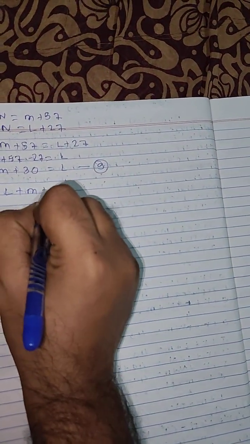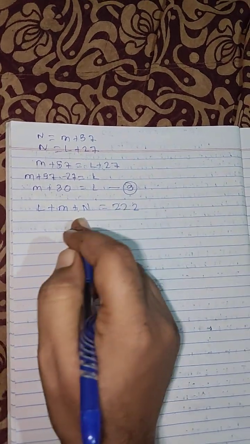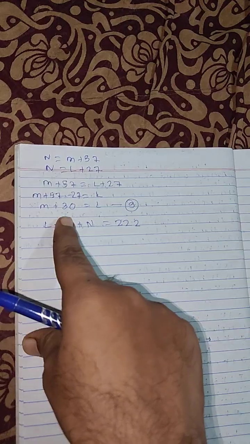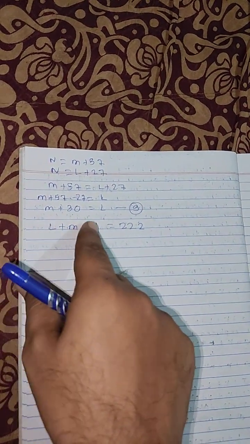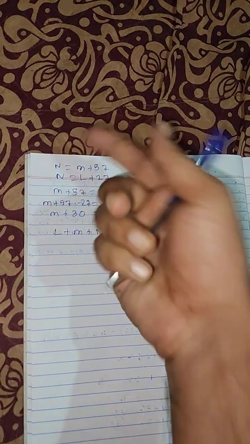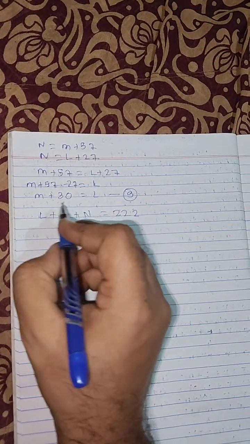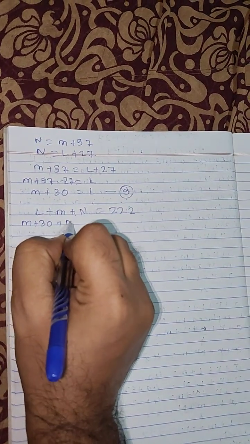To solve this, we need to convert all these values into one. We will convert all values in terms of m, so if we get m, we will find the other values. So the value of l we can substitute: l is m plus 30, m as it is.